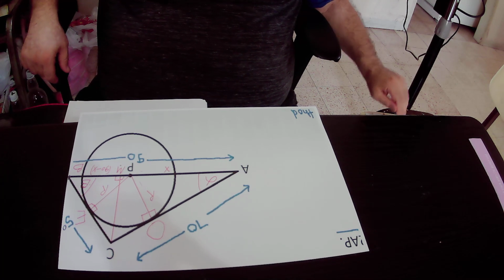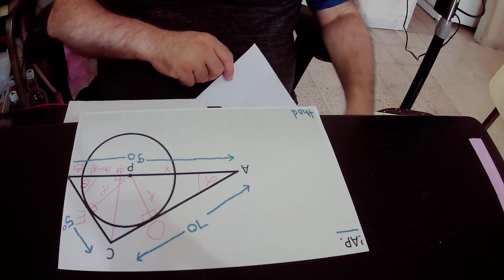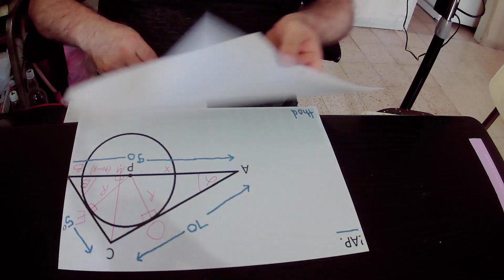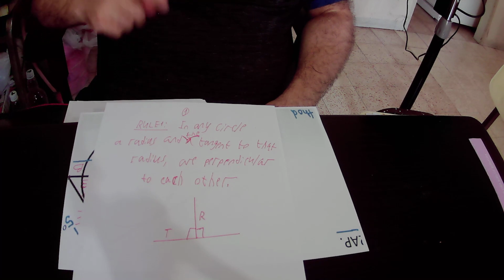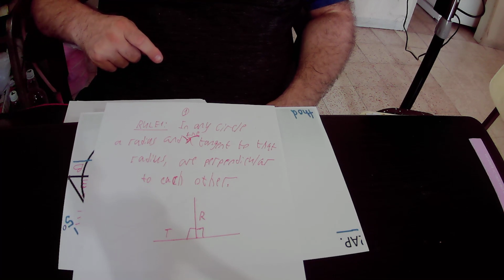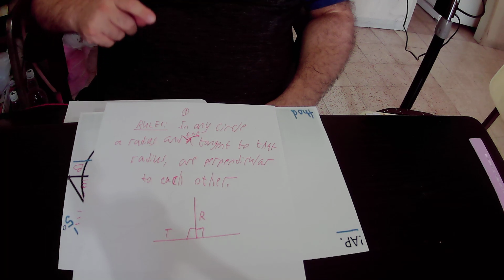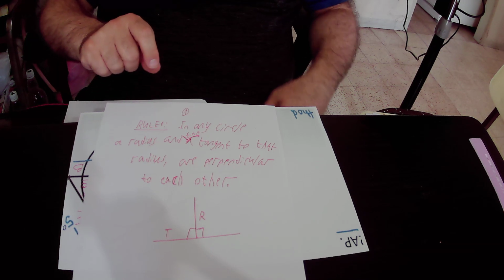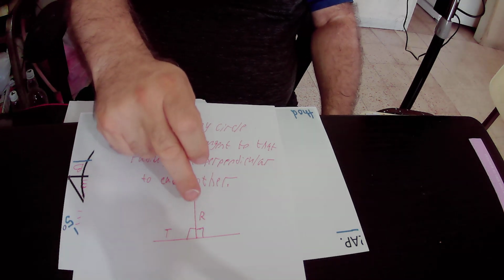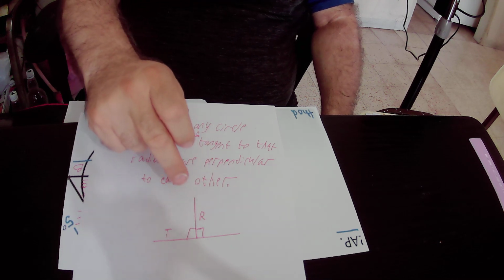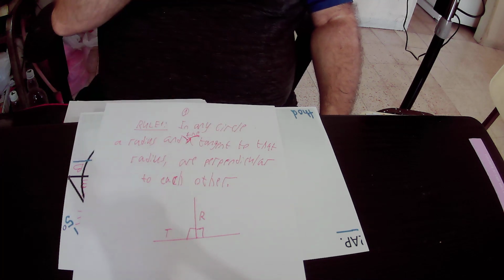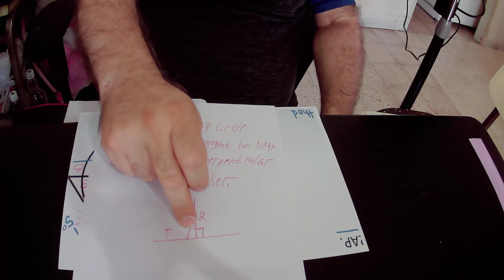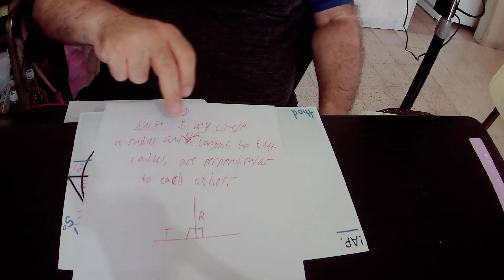And we have a rule that states, rule number 1: in any circle, a radius and the tangent to that radius are perpendicular to each other. So R is perpendicular to T. That is to say, this angle is 90 degrees and this angle also is 90 degrees.